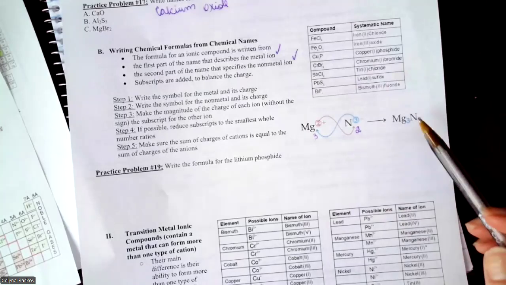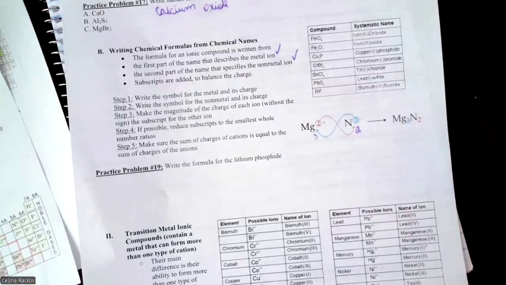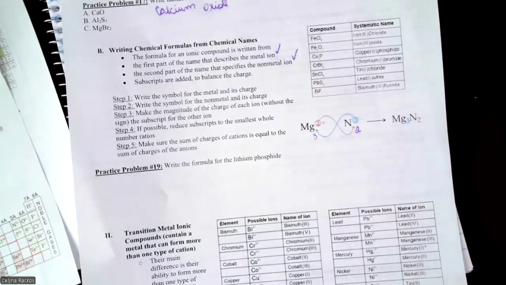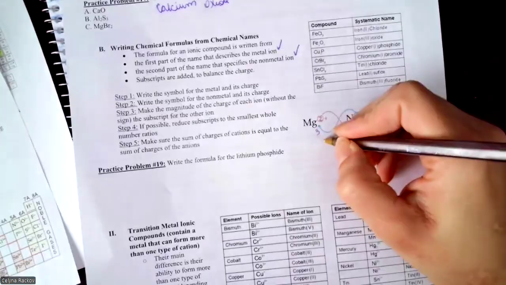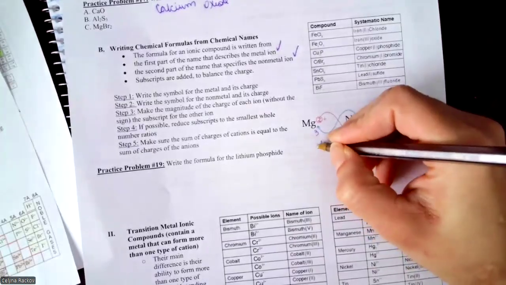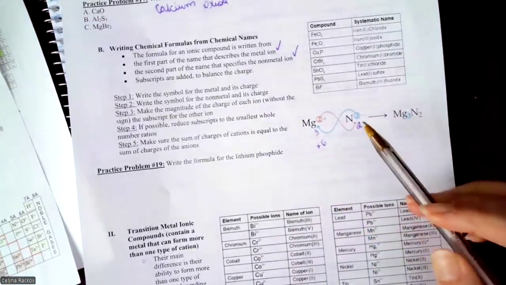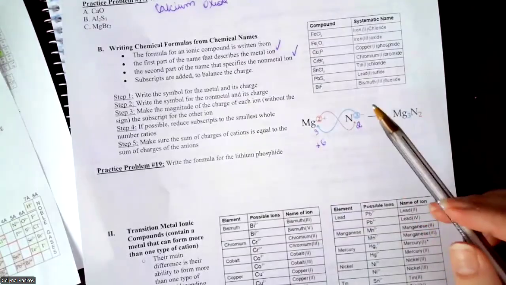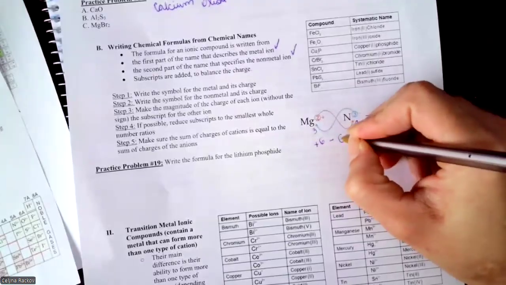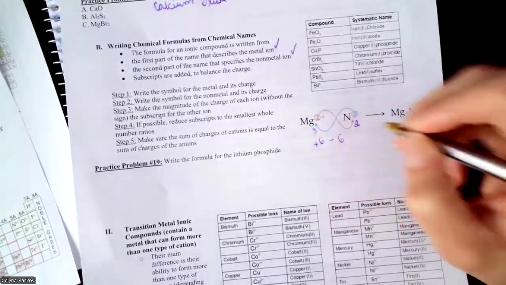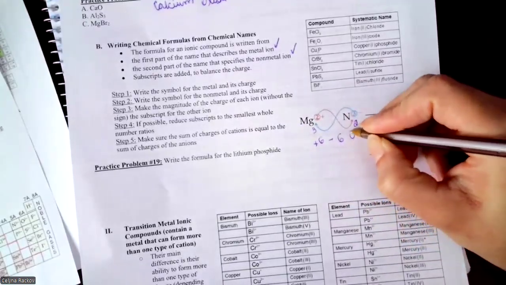So magnesium nitride, right? Let's check if the math is really 0 here, the net charge. 2 plus times 3 is plus 6. 2 times minus 3 is minus 6. So I see here the net charge is 0.